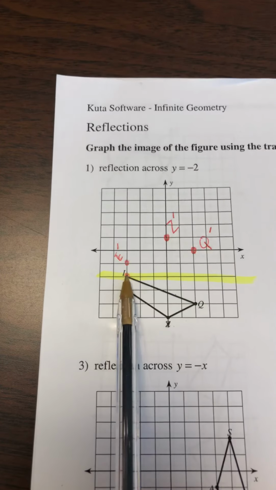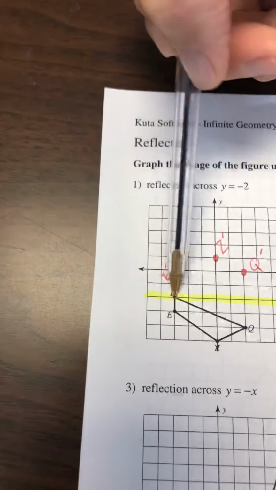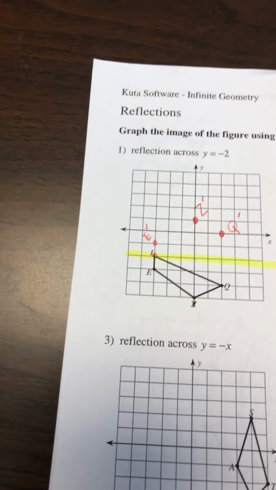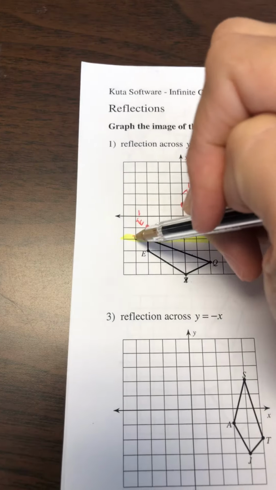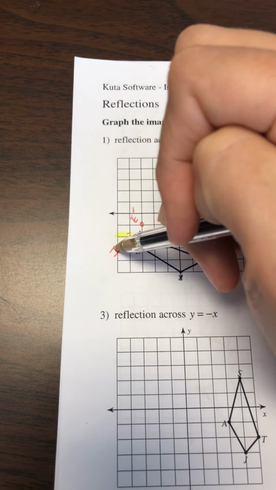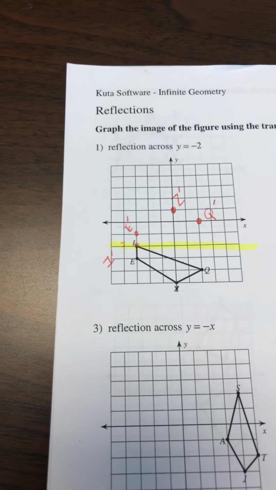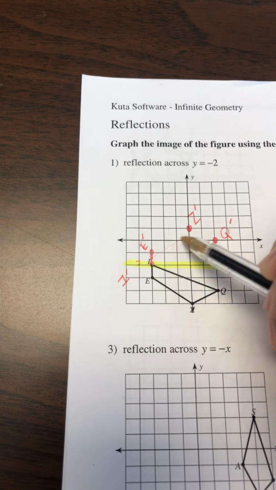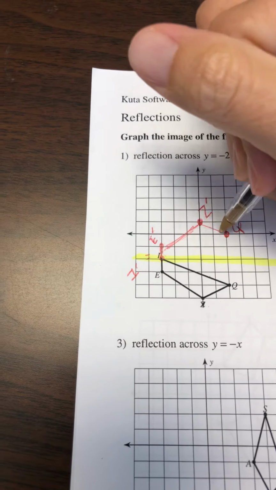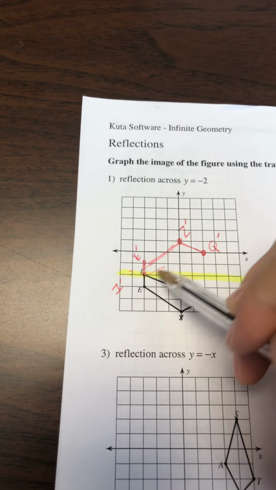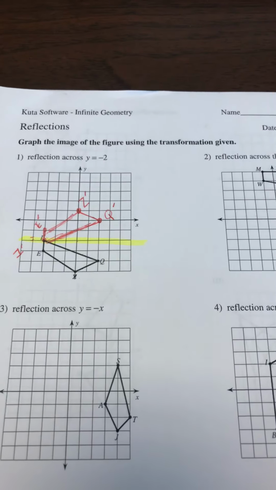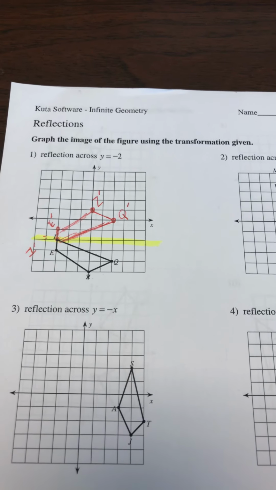So the segment that's below it will now flip and be above it, but this point is actually the exact same point, which means that point I and point I prime are going to be at the exact same spot. So now I'm just going to connect my dots, and you can see that you have a quadrilateral that is a perfect reflection over that line y equals -2.